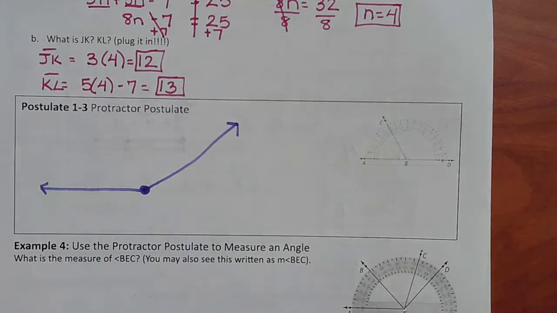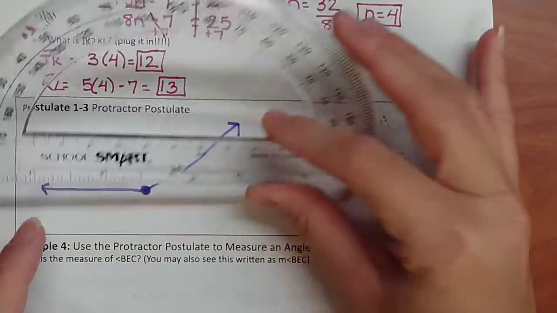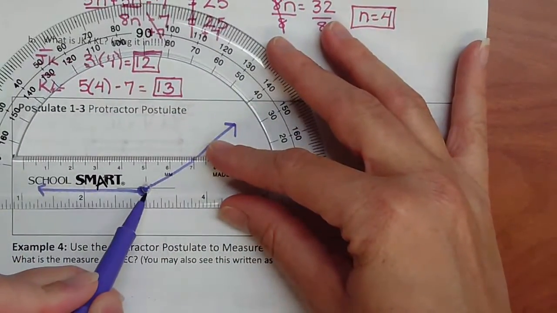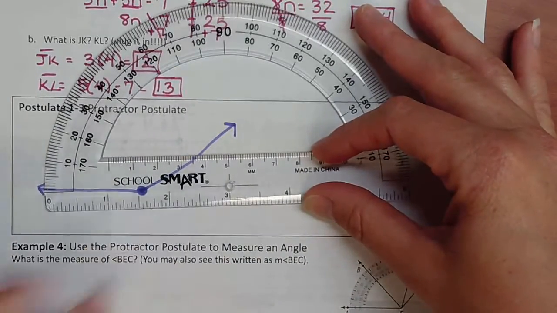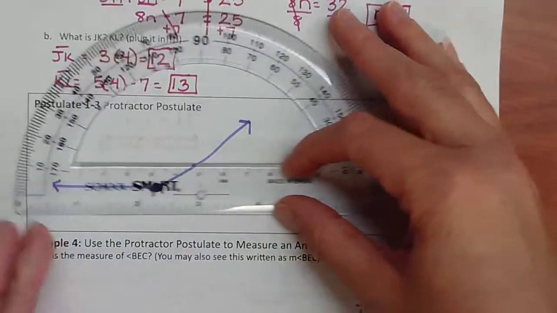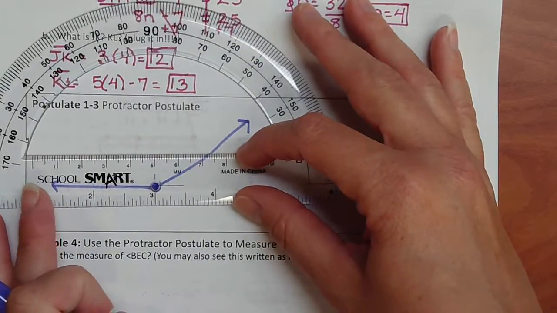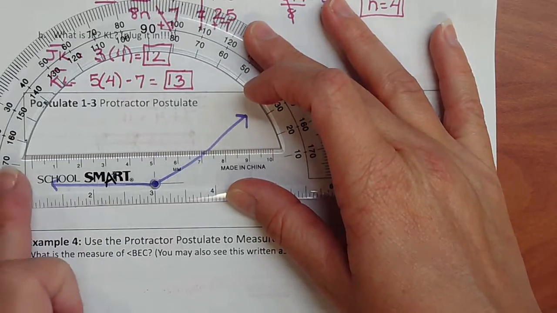When you find the measure of an angle, this is my angle right here, you take your protractor and there's this little circle. You line this line up with the base, or the one ray, of your angle.